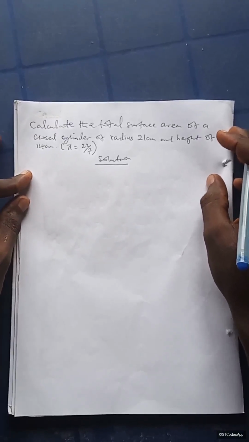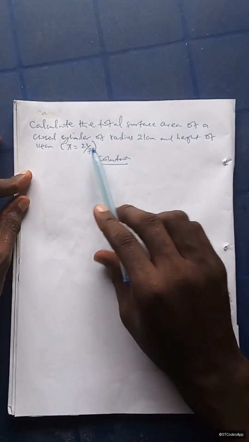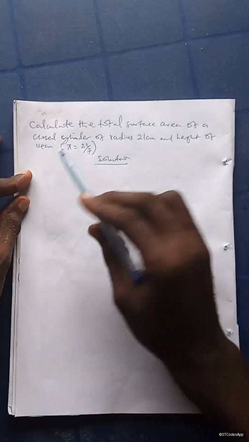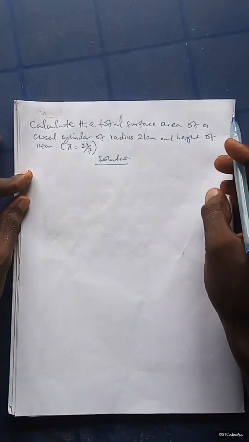The question here before us says: calculate the total surface area of a closed cylinder of radius 21 centimeters and height of 14 centimeters, and we are to take pi to be 22/7.